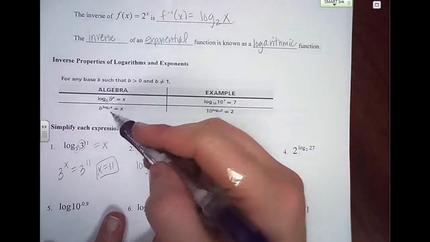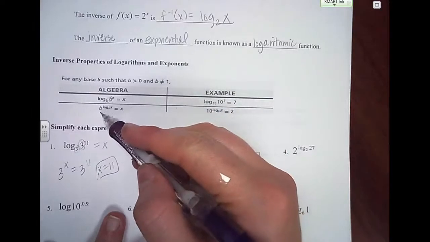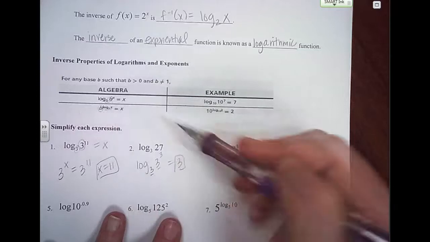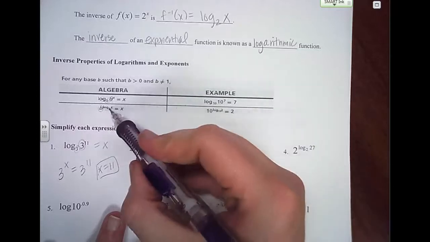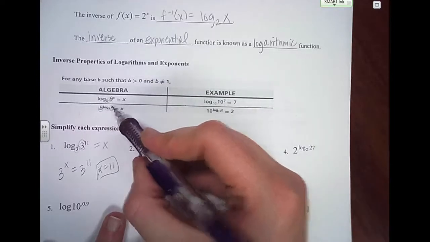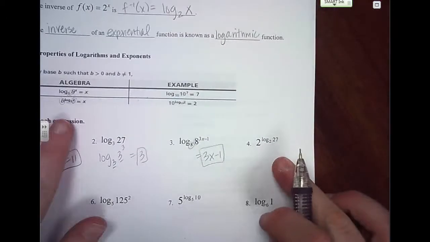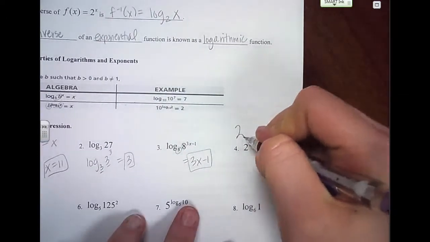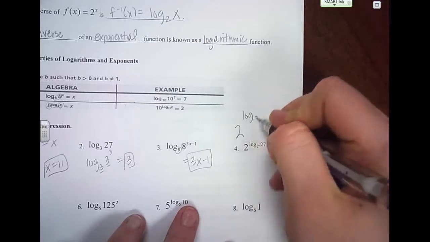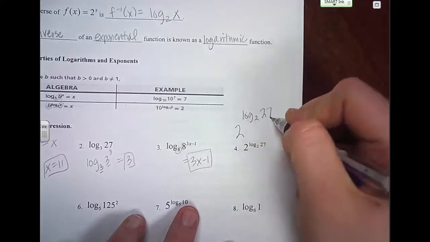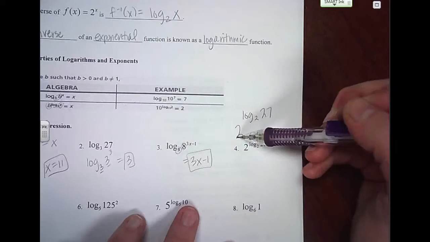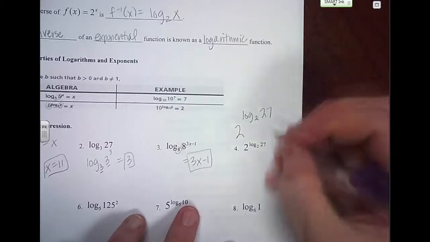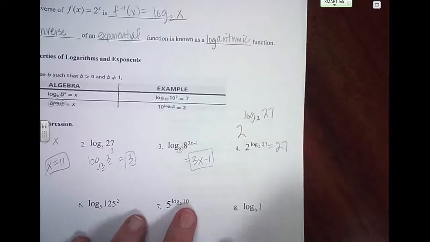Okay, our second property is if you have a base being raised to an exponent with a log in it, and the base of the log is the same, it equals whatever this value is. So an example would be like number 4. If I rewrite it so you guys can see it, it's a 2, and the power is log base 2 of 27. So if the base of the exponent is the same as the base of the log, then the whole thing just equals 27.